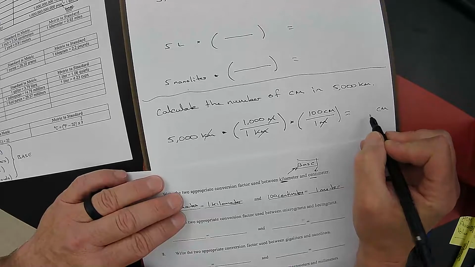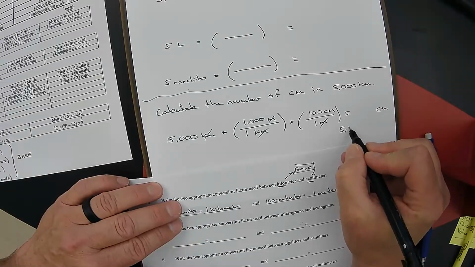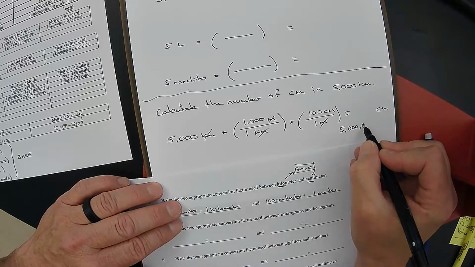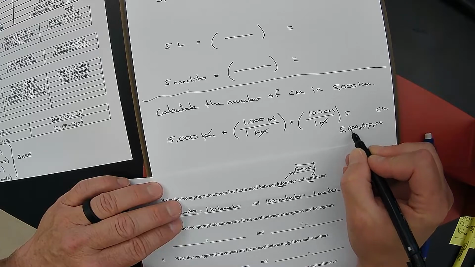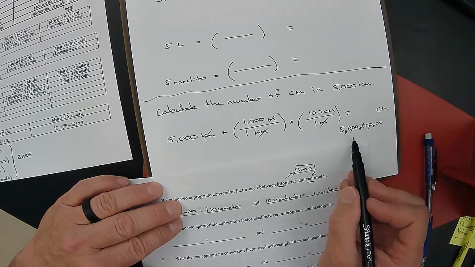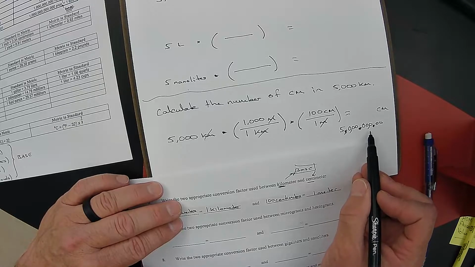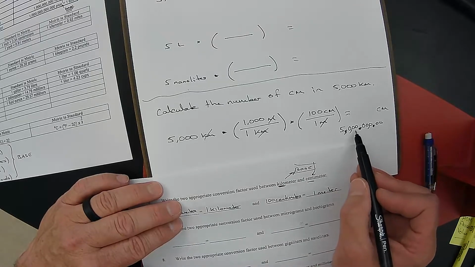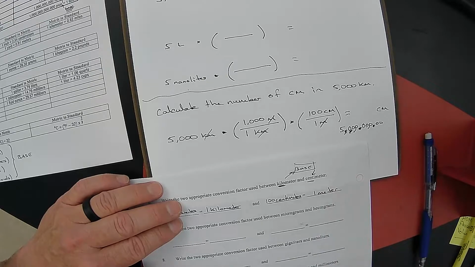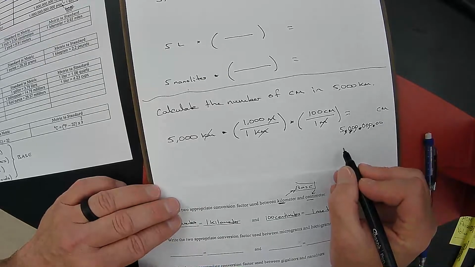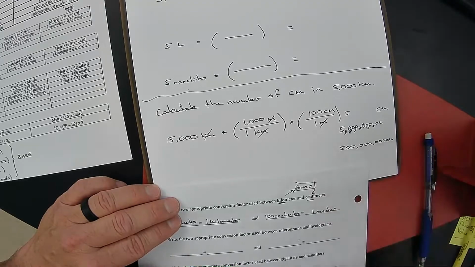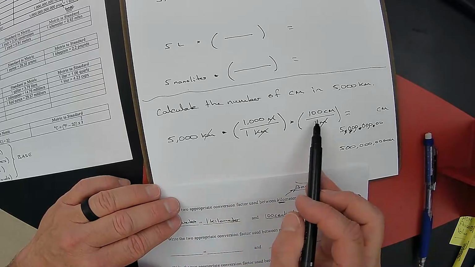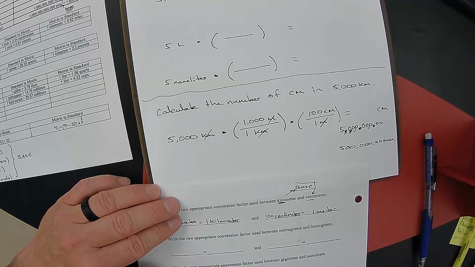So that would be 500 million centimeters as my answer, because of the 5 with 3 zeros, another 3 zeros, and then the 2 zeros. I think it comes out to that.